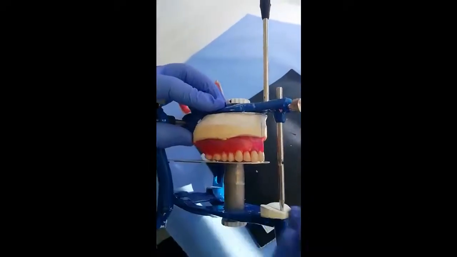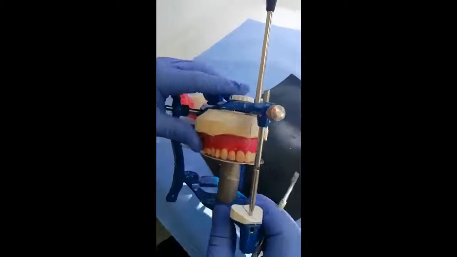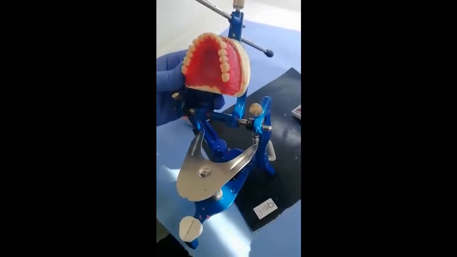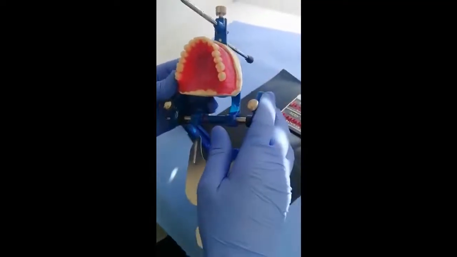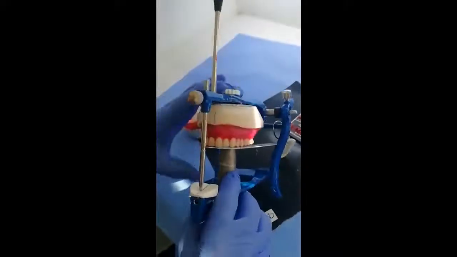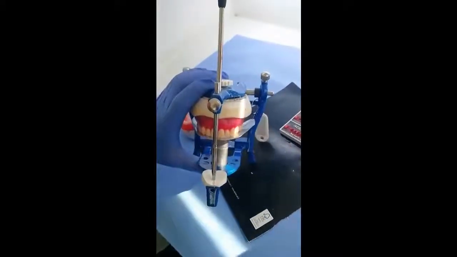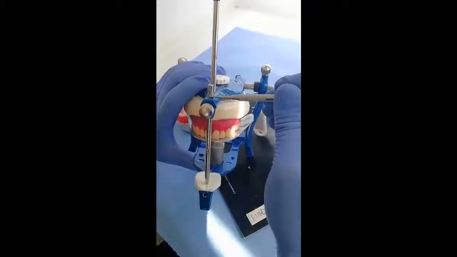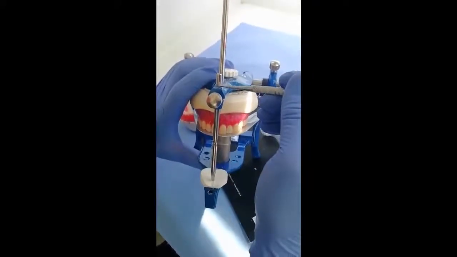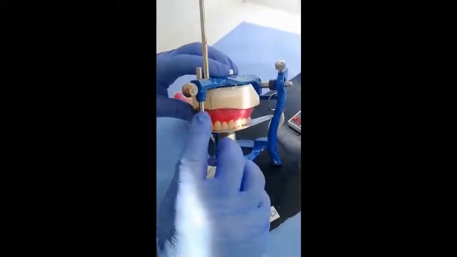as you can see here, and all the criteria of the setting of the maxillary posterior teeth must be observed and checked. And we check also the centric position. The vertical dimension is preserved by the incisal pin.